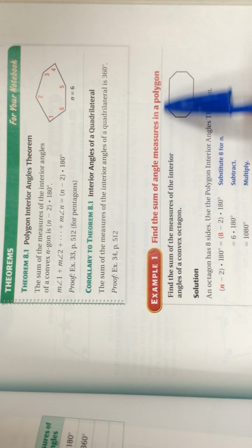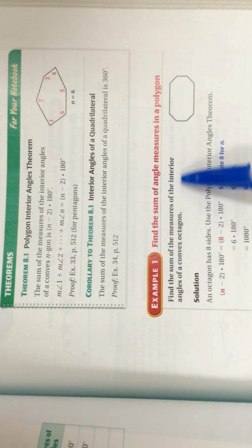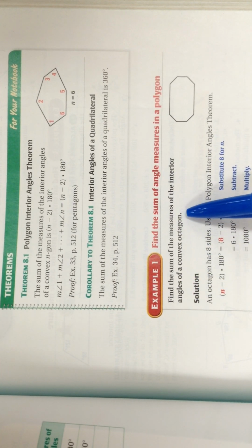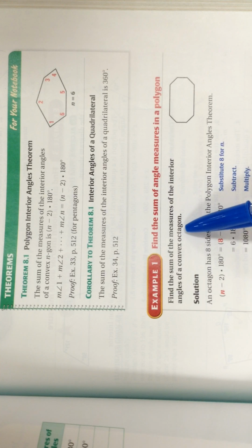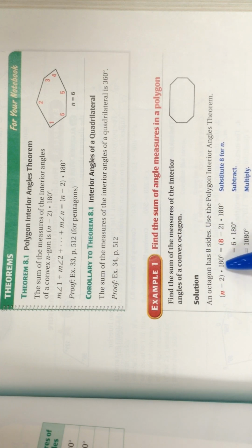Find the sum of angle measure in a polygon. Find the sum of the measures of the interior angles of a convex octagon. So octagon means 8 sides. Okay, so over here is your formula.